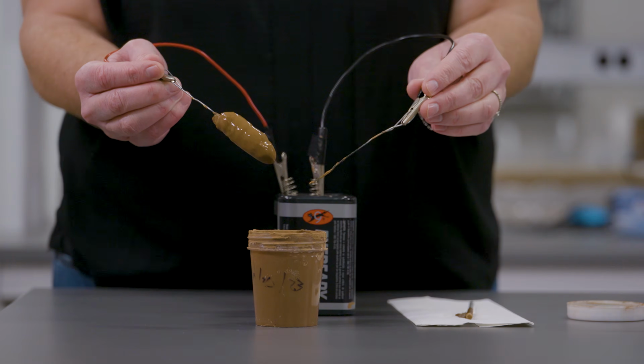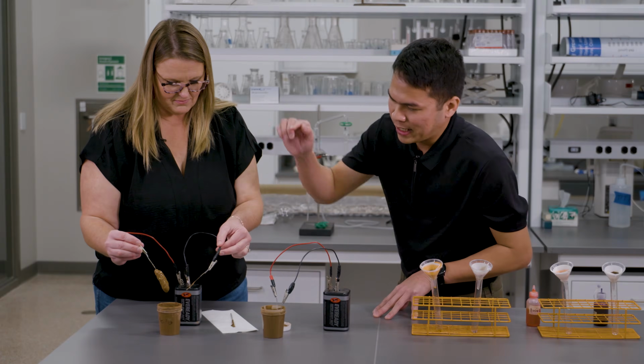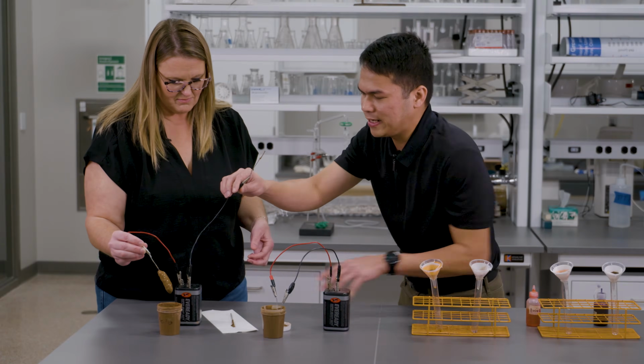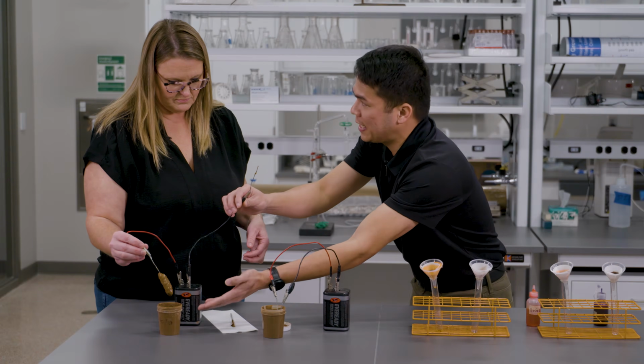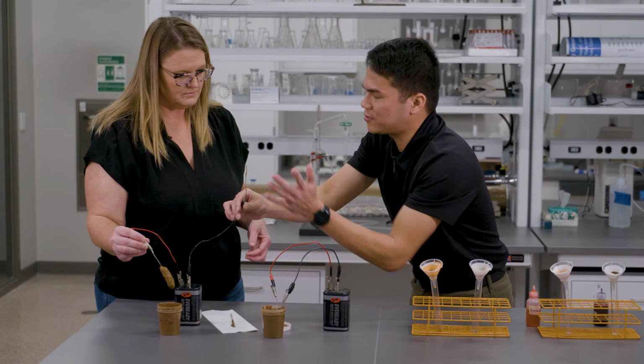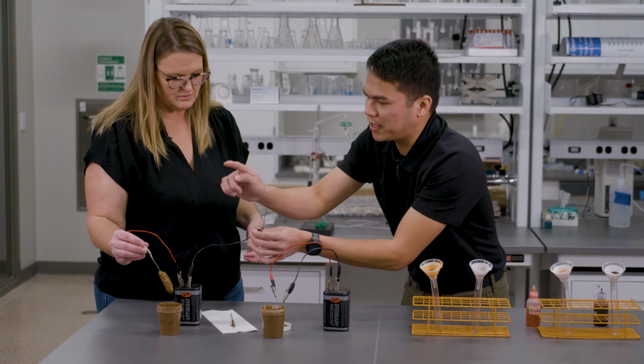Yeah, perfect. So what happened is that it's just like the magnet again. This one is clearly connected to the negative end of the battery. Since this is negative and the soil has a net negative charge, it's not attracting much soil. Not as compared to this one.